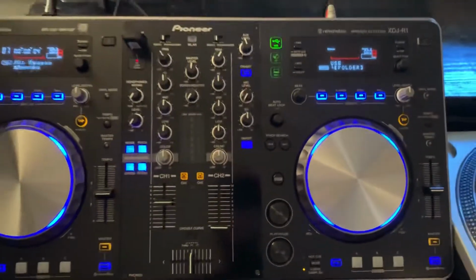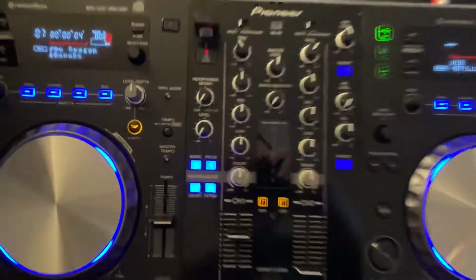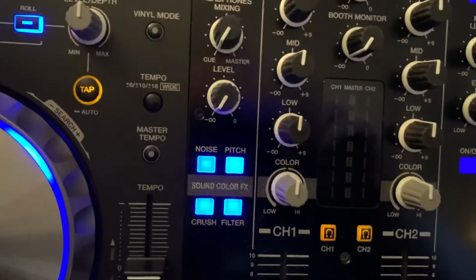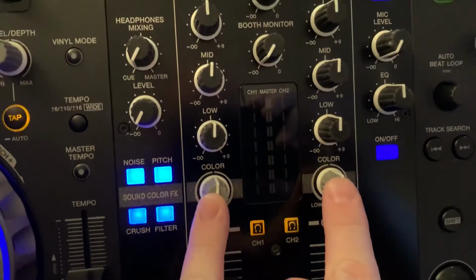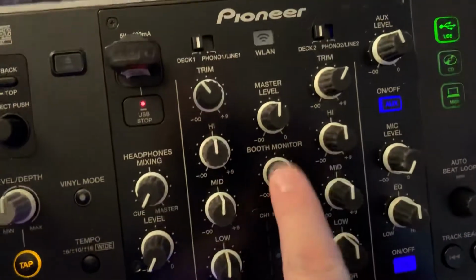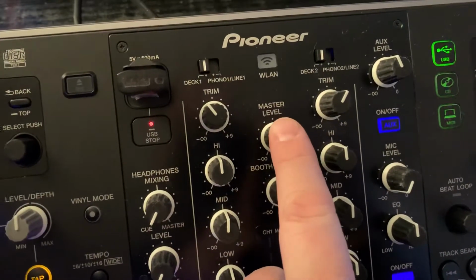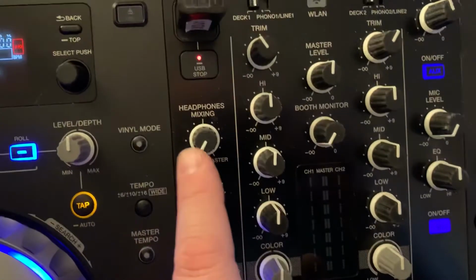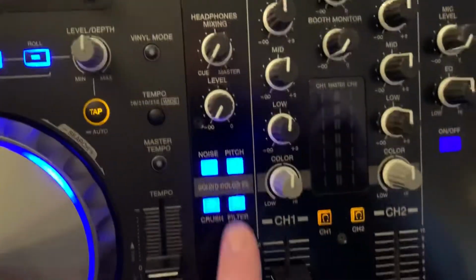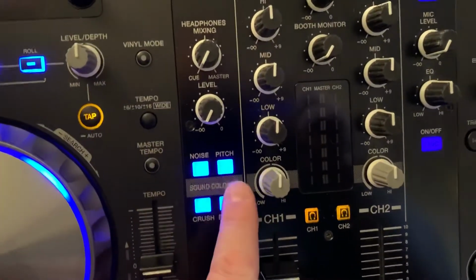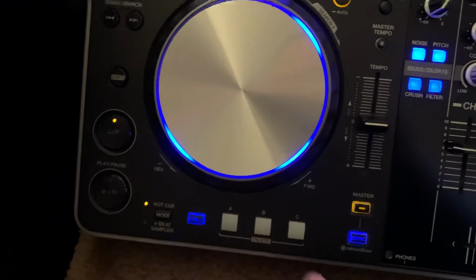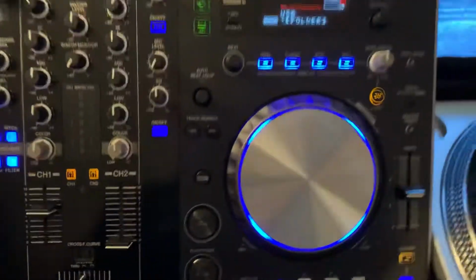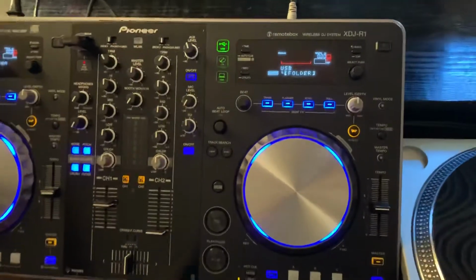You got headphone mixing. These two are effects. Your low, mids, highs. You got a booth out. Master volume is there. Those are your headphones. These 4 are to engage the different effects. Pitch control there. Play, cue, things like that. I'll show you how to cue up a track with drums in a second.